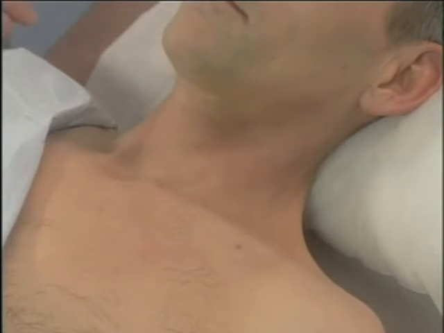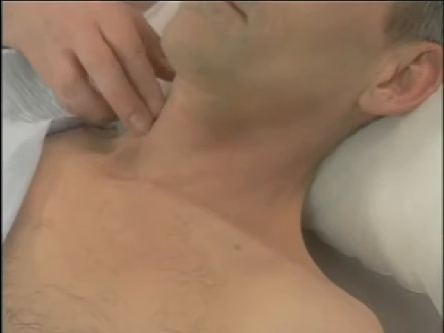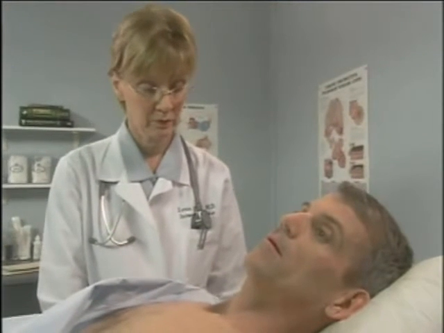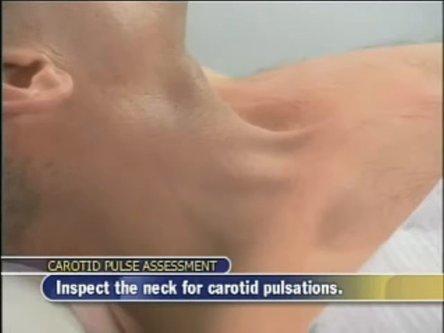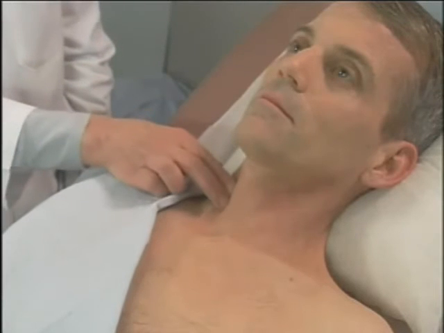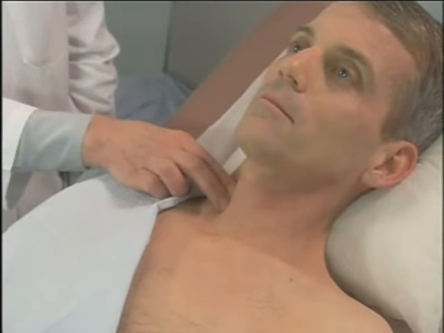Assessment of the right carotid artery is demonstrated here. With the patient still lying supine, and with the head of the bed or examining table still elevated to about 30 degrees, inspect the neck for carotid pulsations. Place your index and middle fingers, or your thumb, on the right carotid artery in the lower third of the neck.